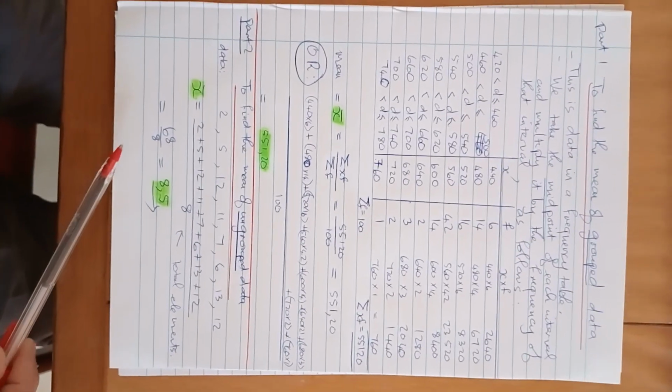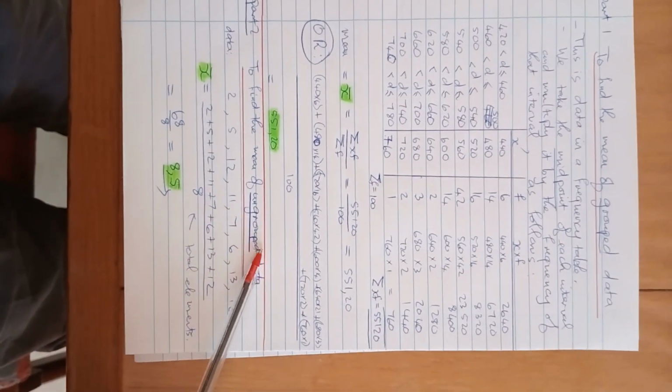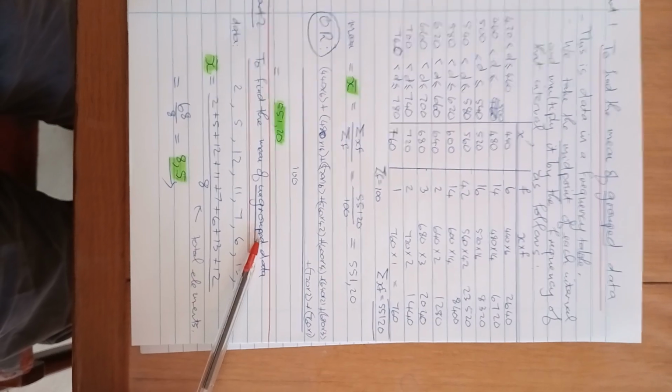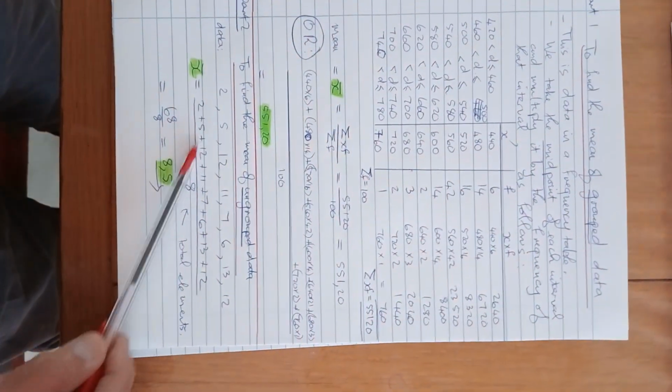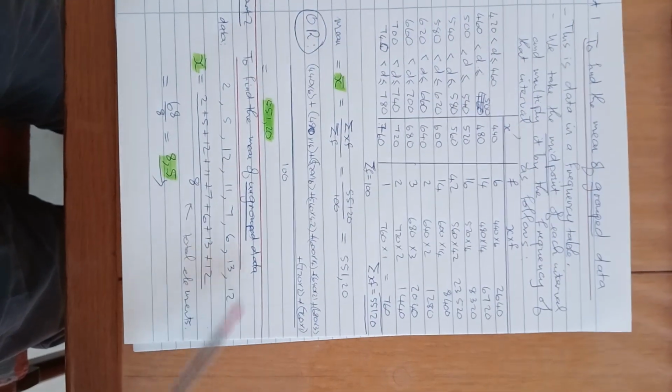The difference between that and ungrouped data is that it's not in class intervals. It's in any order. It could be going up and down. The data is repeated and so on.